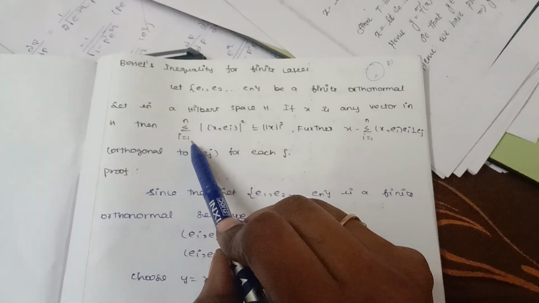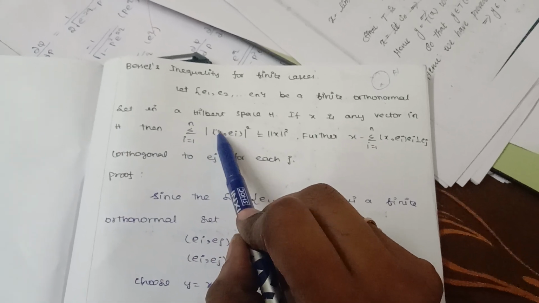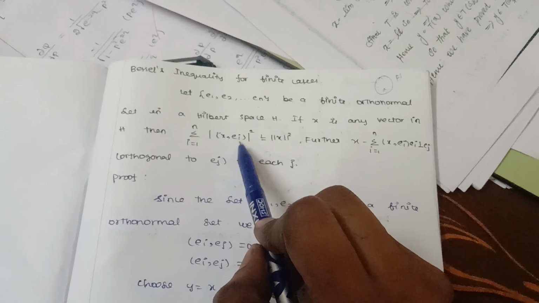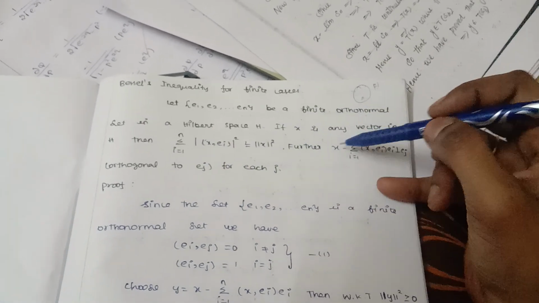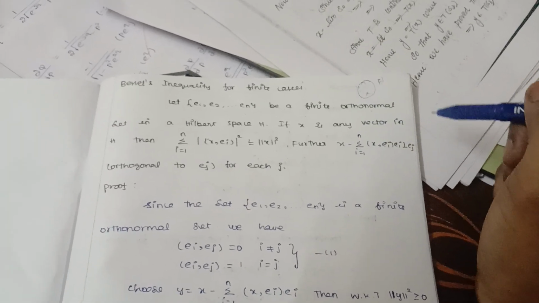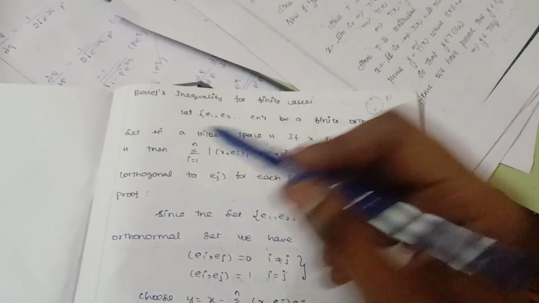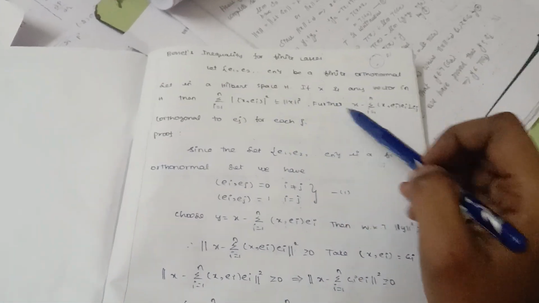the Hilbert space, then the summation i equal to 1 to n modulus of (x, ei), that is nothing but the inner product of x comma ei, the whole square, is less than or equal to norm x square. Further, x minus summation i equal to 1 to n (x, ei) ei is orthogonal to ej for each j. So we have to prove this one and this one.